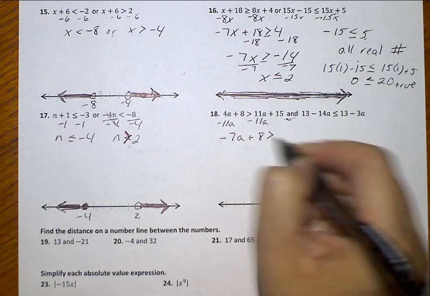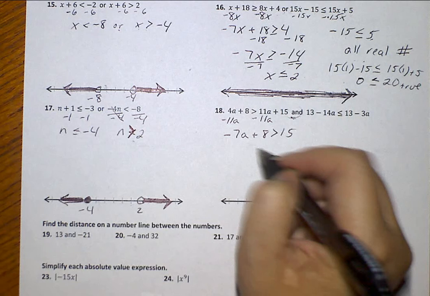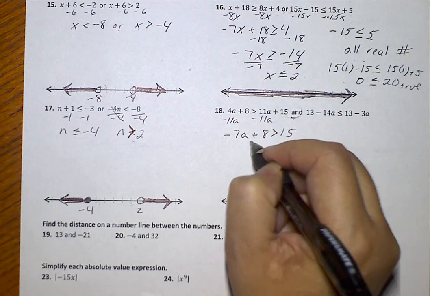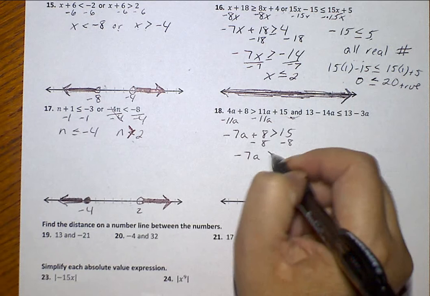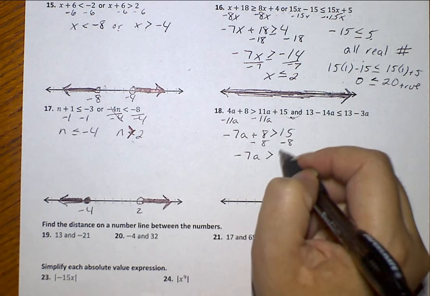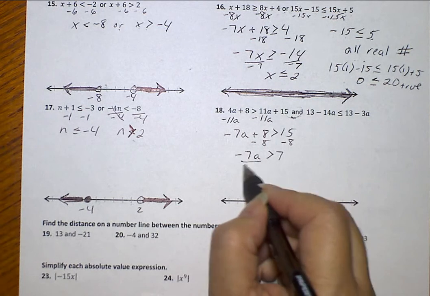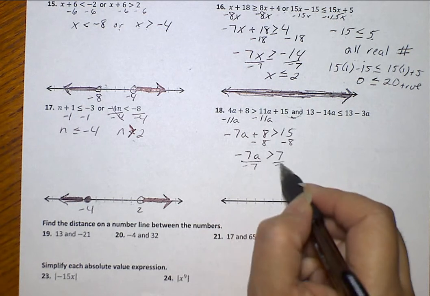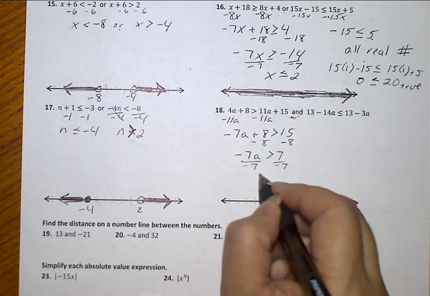What's the next step? Minus 8. So I have negative 7A is greater than 7. And then the last step is divide by that negative 7. When we divide by a negative, we have to flip that sign. So we have A is less than negative 1.